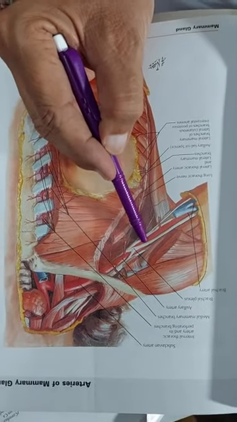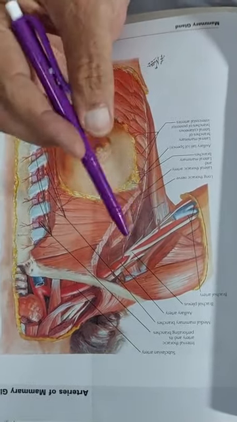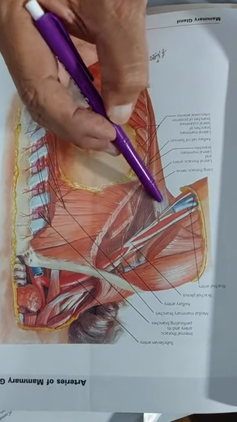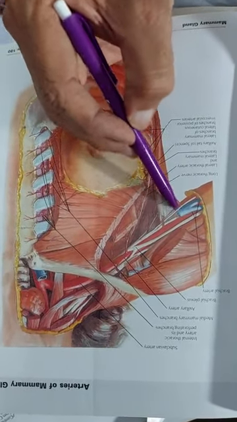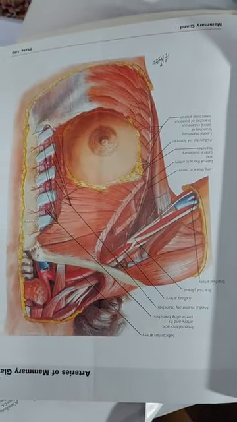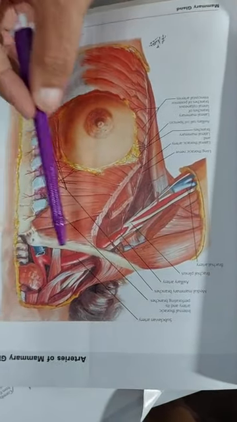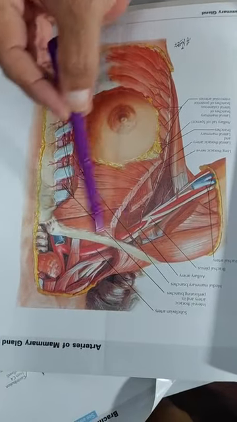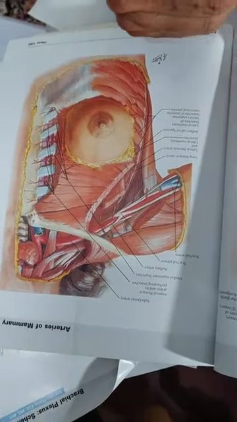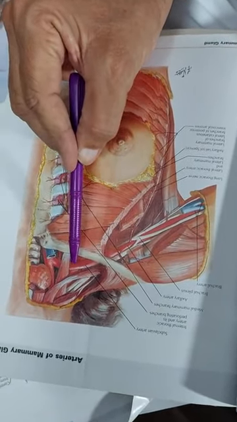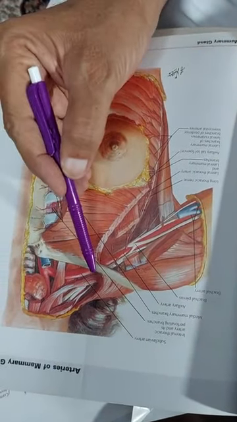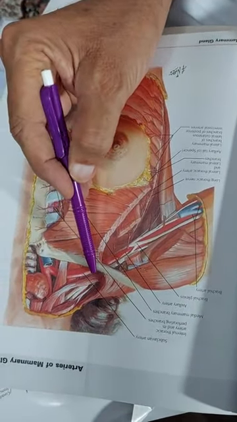The axillary artery then runs downward, and as it crosses the lower border of the teres major, it becomes the brachial artery. In this way, subclavian, axillary, brachial is one continuous artery. Lying in the root of the neck, it is subclavian; from the outer border of the first rib till the lower border of teres major, it is axillary; and from the lower border of teres major in the arm, it is called the brachial artery.